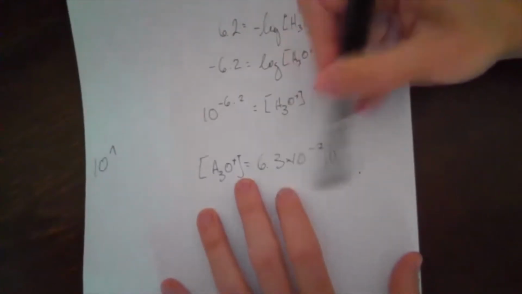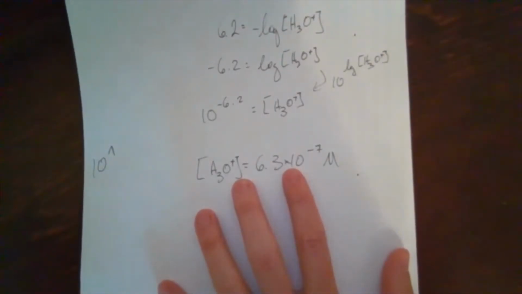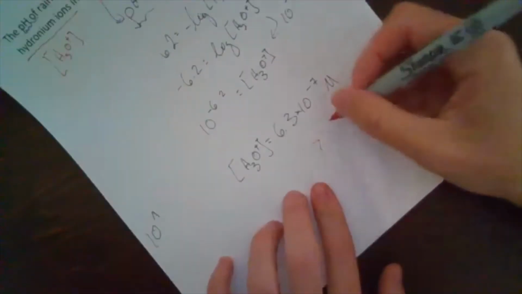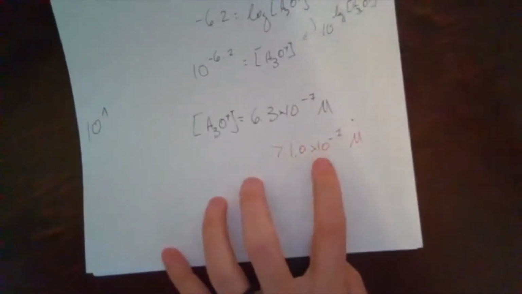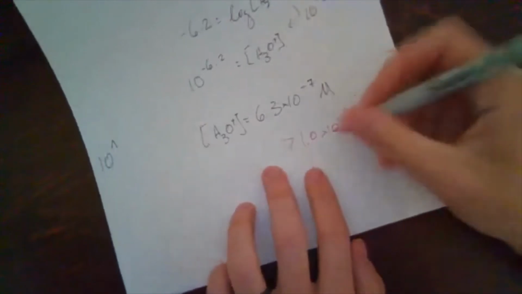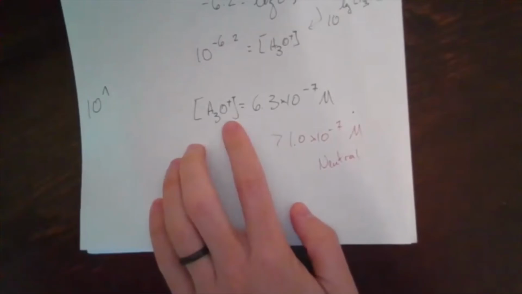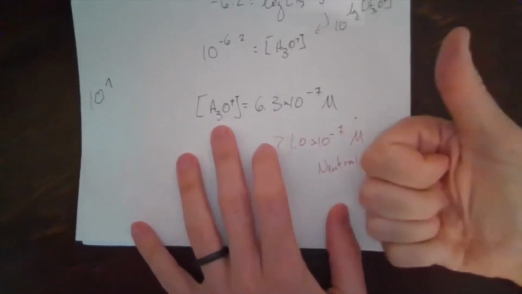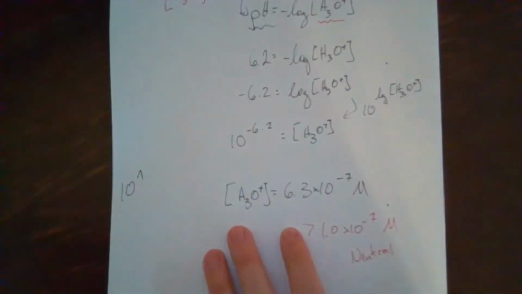So if we look here, is this a consistent value to indicate an acidic solution? The answer is yes, because we can see that this is greater than 1.0 times 10 to the negative 7 molar. Not a lot, but 1.0 times 10 to the negative 7 molar corresponds to neutral. Because the hydronium concentration is greater than 1 times 10 to the negative 7, that is consistent with this being an acidic solution. It's not very acidic, consistent with the fact that the pH isn't that far below 7. So it is barely acidic.